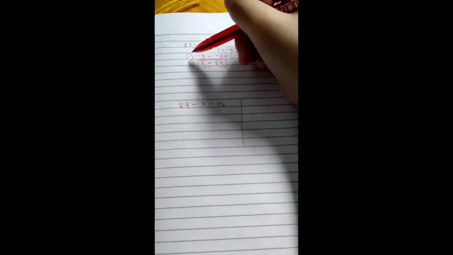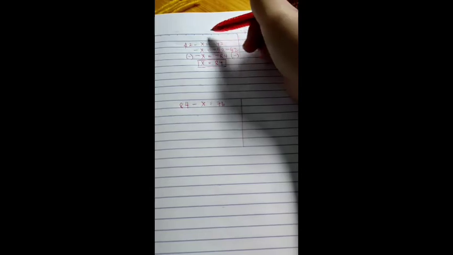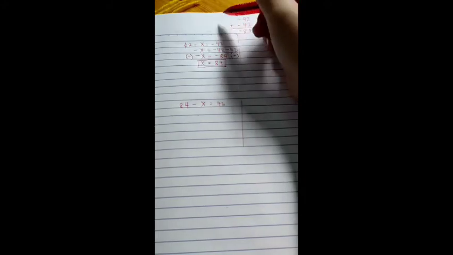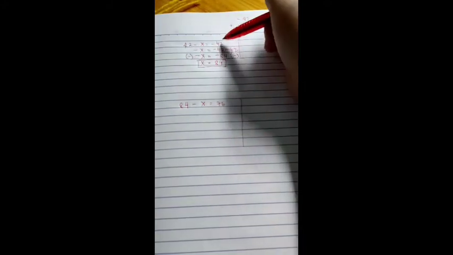Alright? On the other hand, papaano yung isa pang way para hindi na tayo mag-multiply negative both sides? Ang gagawin naman natin ay, si negative 42 yung ililipat naman natin sa left side. Kung kanina, si positive 42 yung nilipat natin sa right side, ngayon, eto naman si negative 42 ang ililipat natin sa left side. Tignan natin kung makukuha natin yung same answer. Okay?